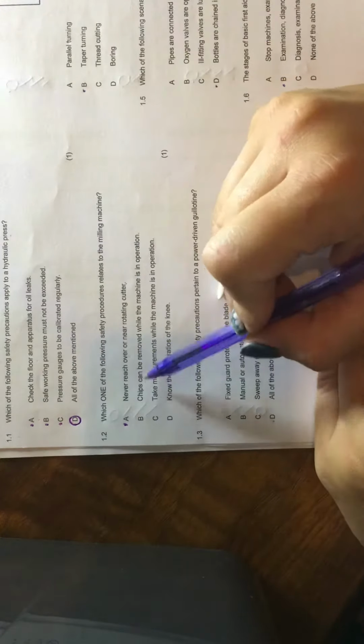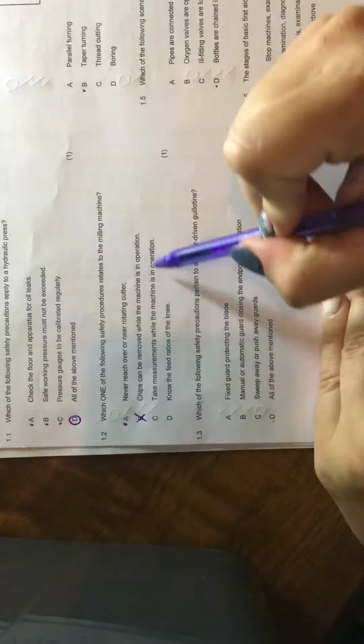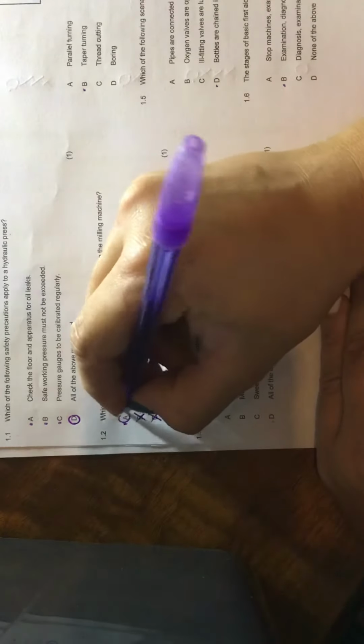B, chips can be removed while the machine is in operation. You can't do that. C, take measurements while the machine is in operation. You can't take measurements while the machine is on. No. And D, know the feed ratios of the knee. That is not a safety procedure, so that's not going to be an option. So my answer at 1.2 is then A.